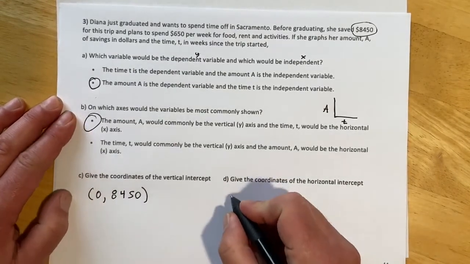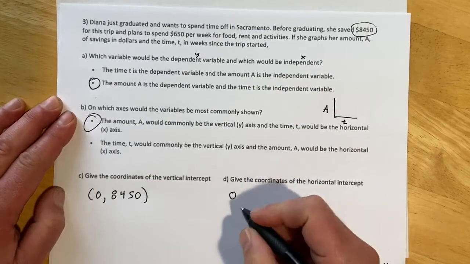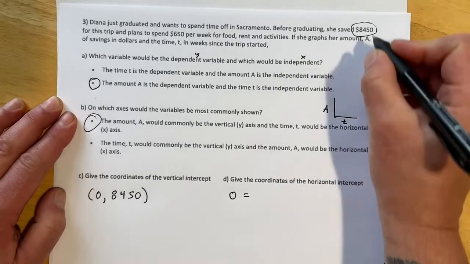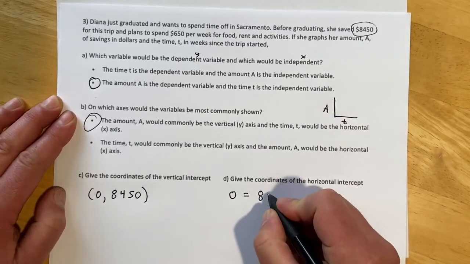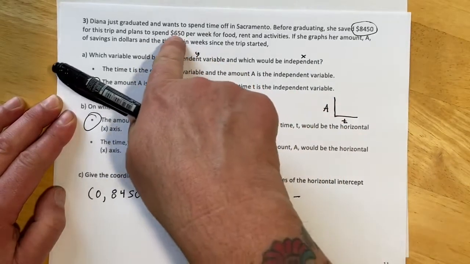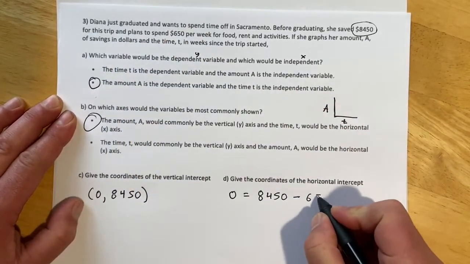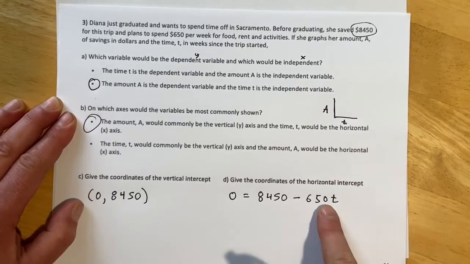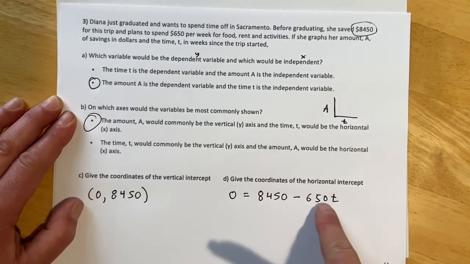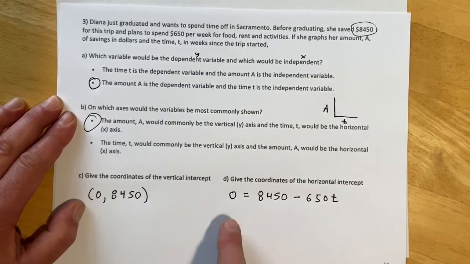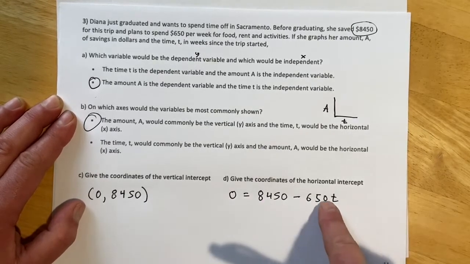Okay, so the horizontal intercept, that means she's going to have no money left, right? Because our amount will be 0. And she is starting with $8,450. And then each week she's intending to spend $650. And that would be T. And so now, if you're starting with this much, and this is how much she's going to spend each week, now I can solve for that T and figure out how long until she's out of money.